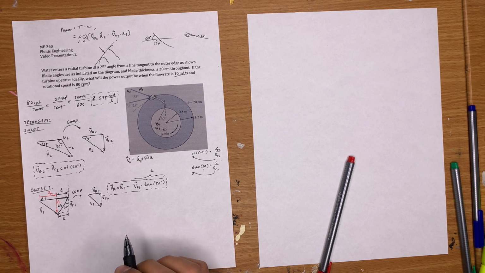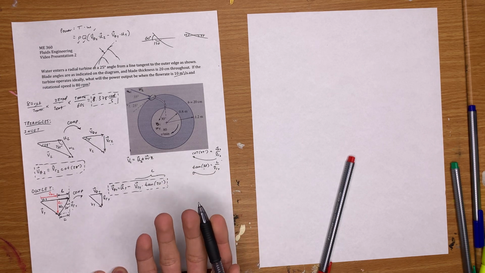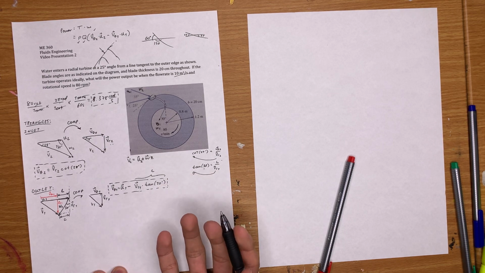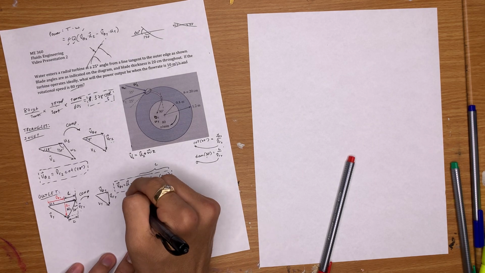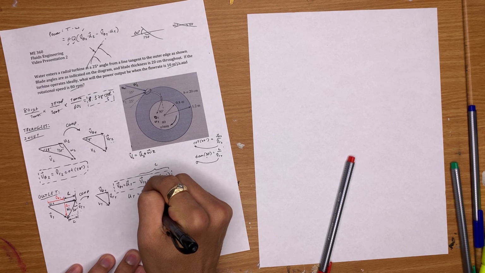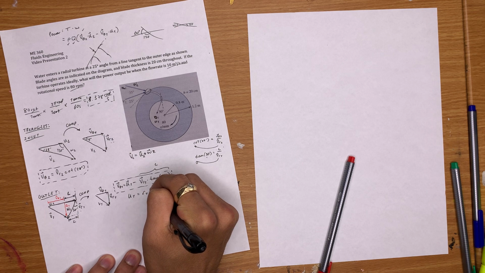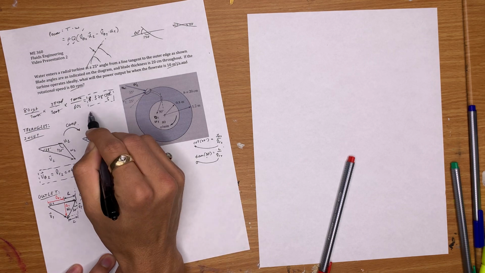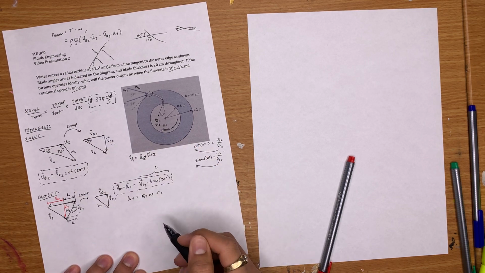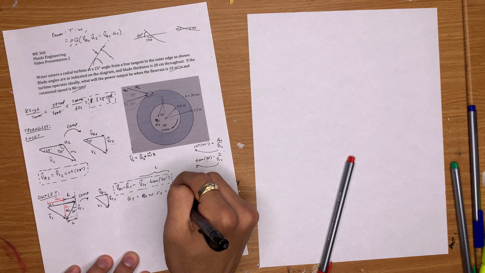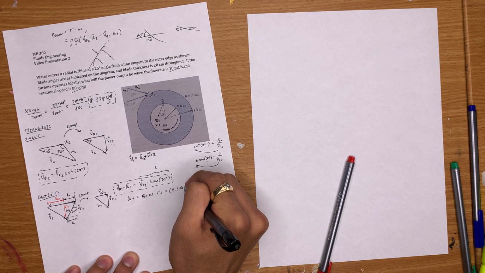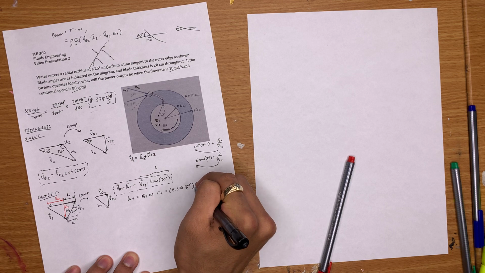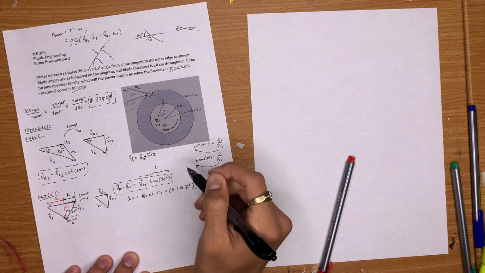We also know that U, the blade speed, is just the tangential velocity. So U1 is equal to omega times R1. We found omega up here in radians per second. So this is 8.378 radians per second times R1, which is shown here, 0.8 meters.